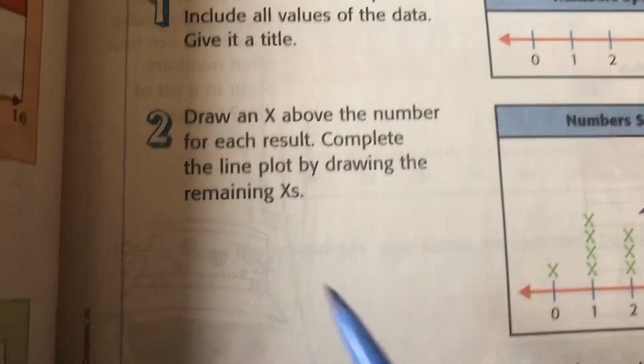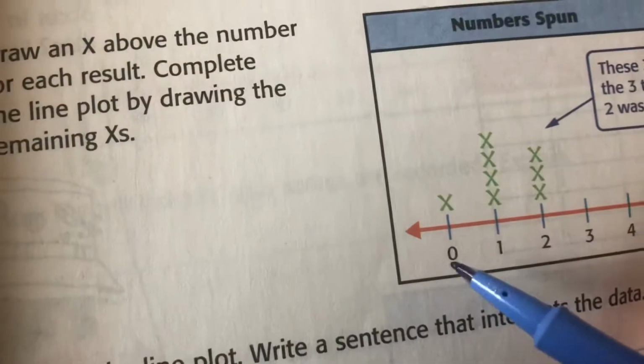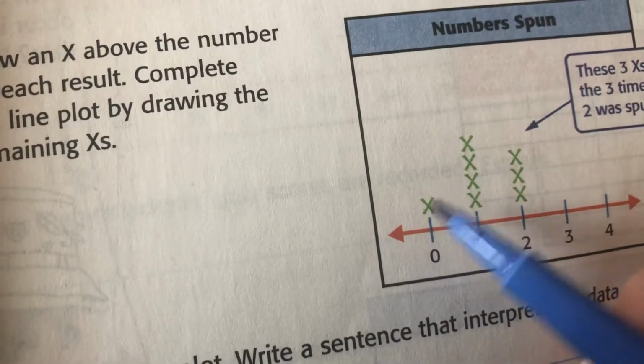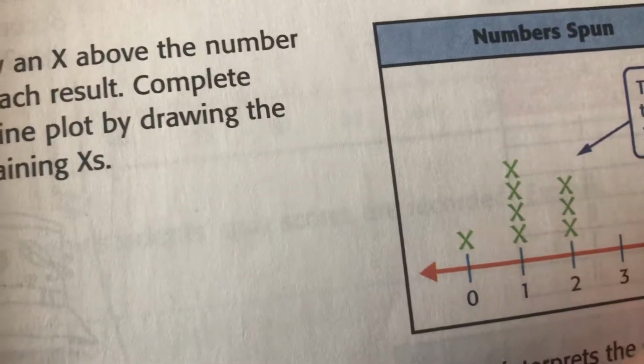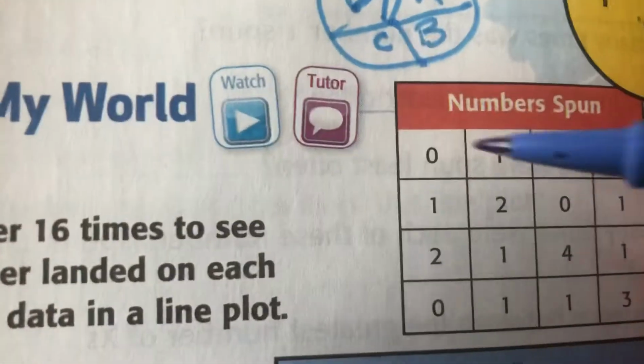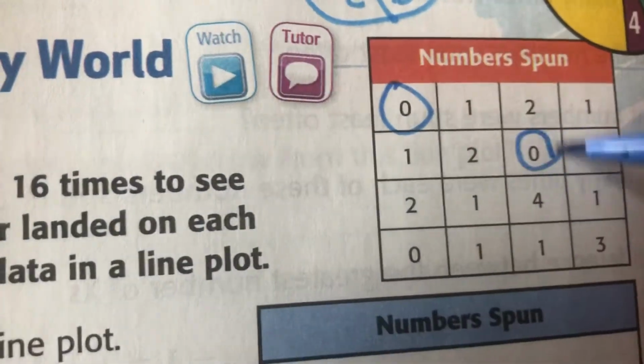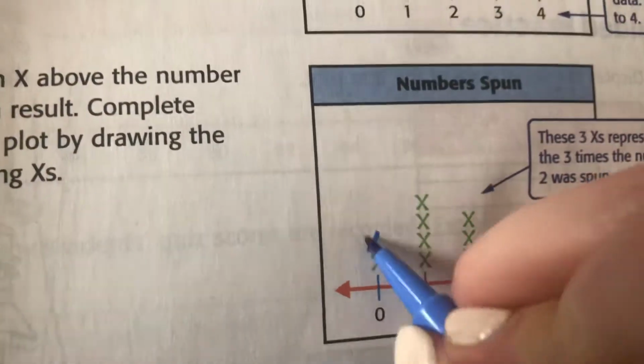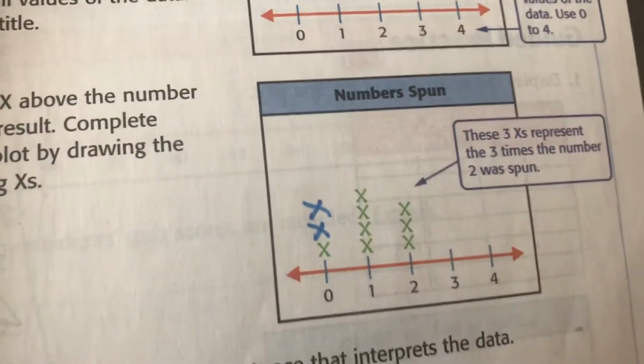They started it, and now they're going to have us complete the line plot. Let's start with the number 0. This says that each X means it landed there once. So let's look at the data. We got 1, 2, 3 zeros. So I have to correct that to 3 times on 0.